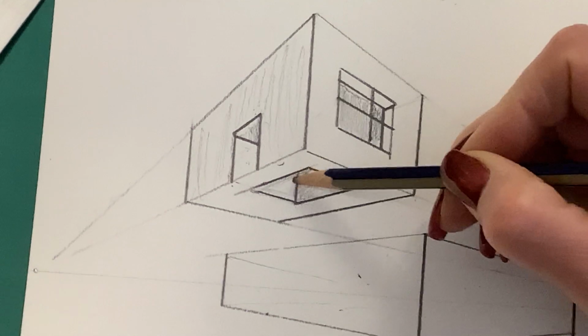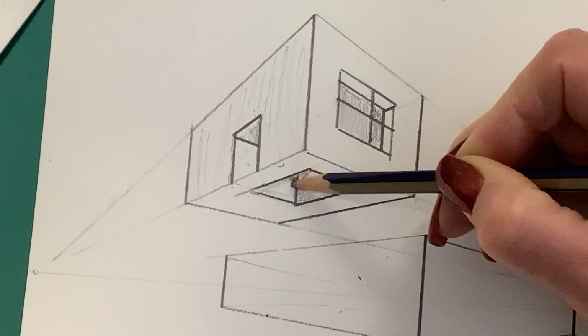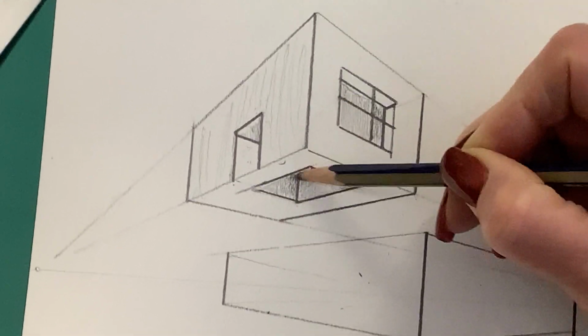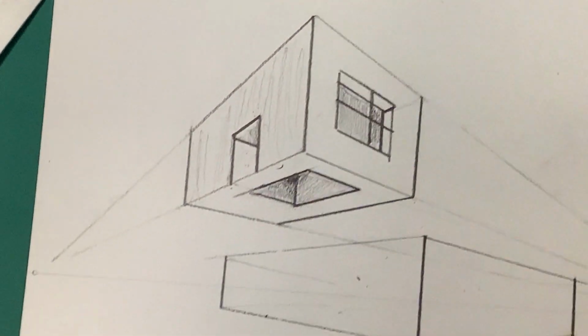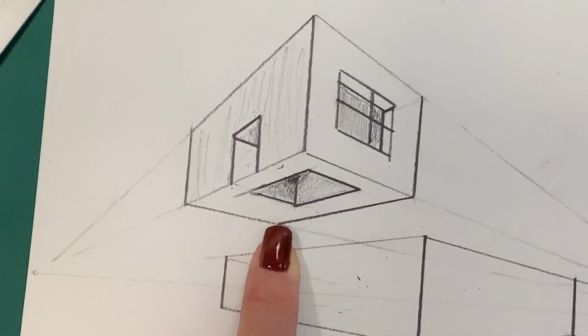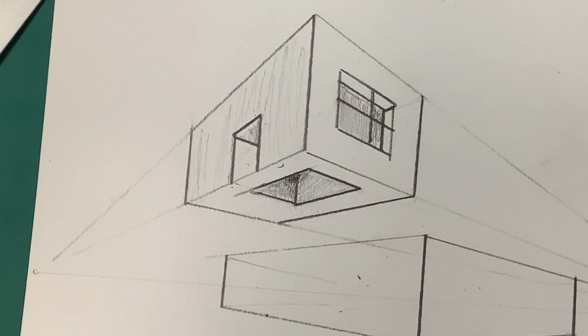Now I'm just shading it to illustrate it further, but we're going to talk about shading another time. Okay, so we have a door, a hole. All right, you can review this video as you need to, but that's doors, windows, openings.